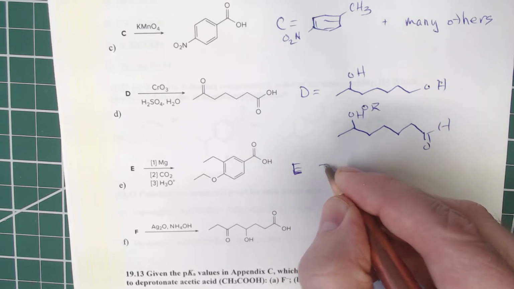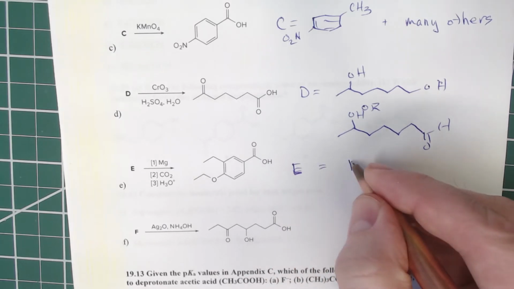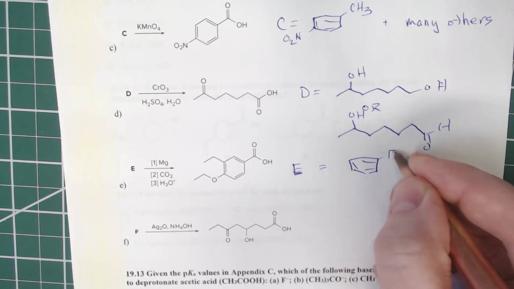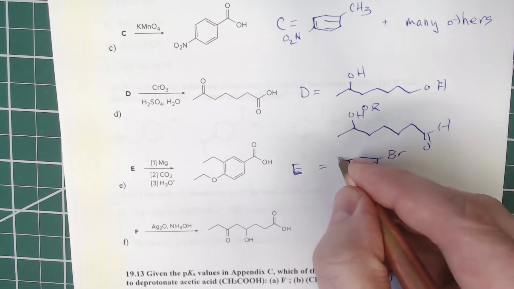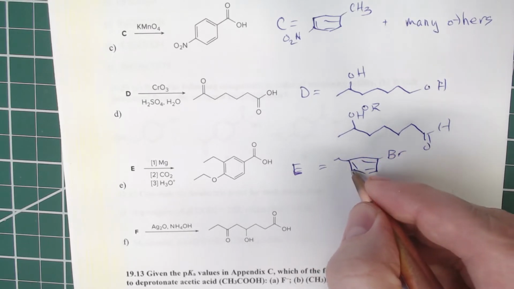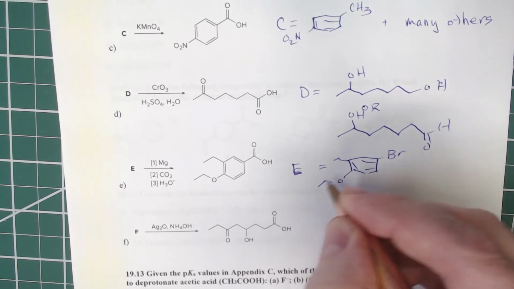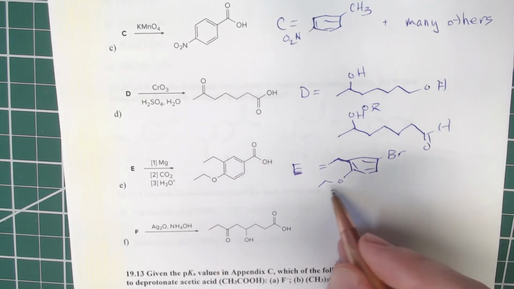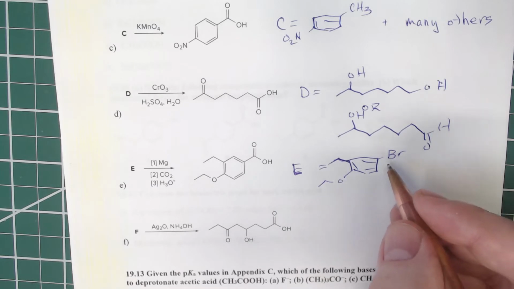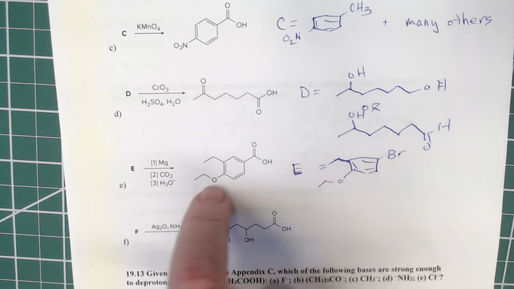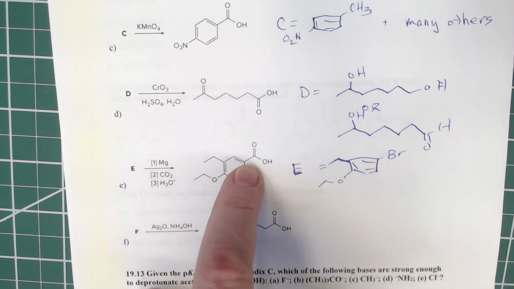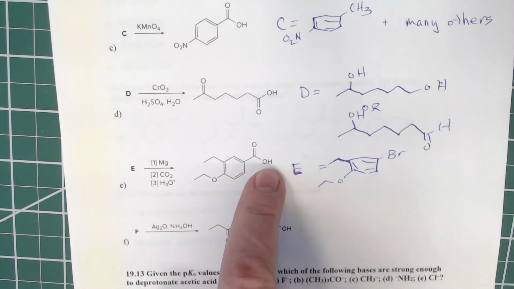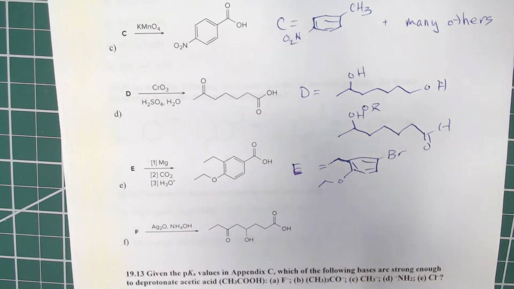I'm going to do bromo. All right, so we'd have an ethyl group there and then an ethoxy group. And if we use bromo, that will make the Grignard reagent, and then that Grignard reagent could react with carbon dioxide to give a carboxylate, and then the H3O plus would protonate it to make the carboxylic acid.